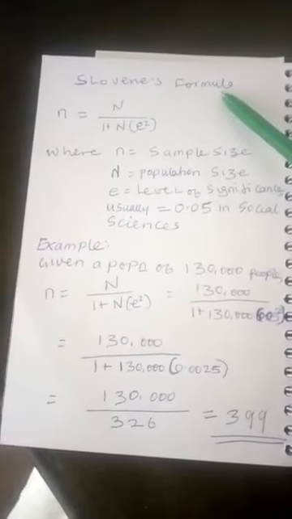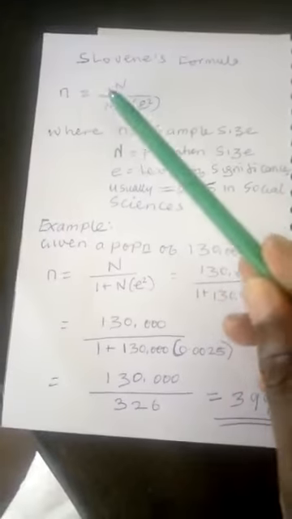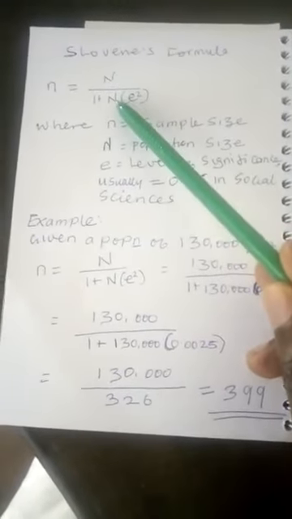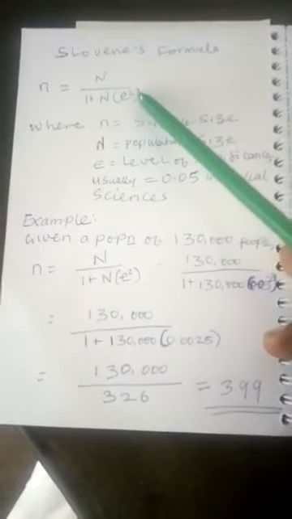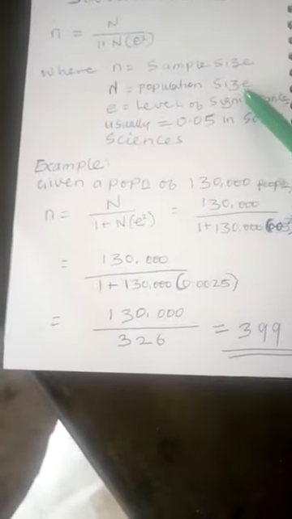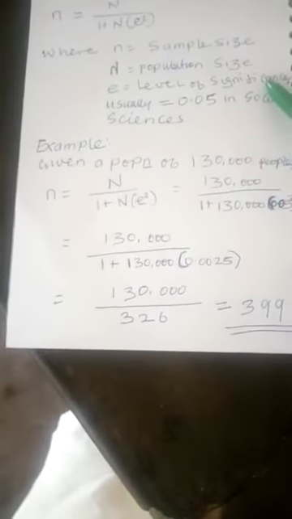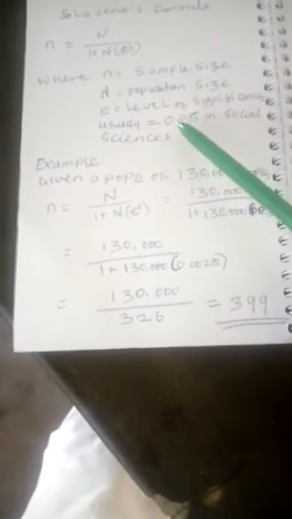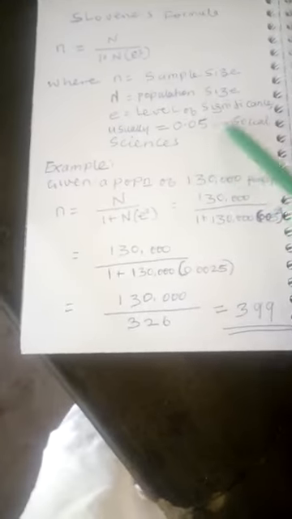The Slovin's formula is stated as follows: n is equal to N over 1 plus N times e squared, where n is the sample size, the capital N is the population size, and e is the level of significance at which you are going to test your hypothesis. Usually, it is 0.05 in social sciences.